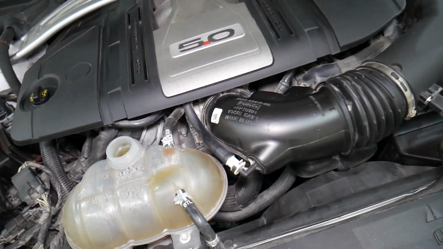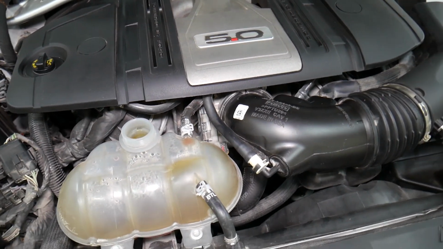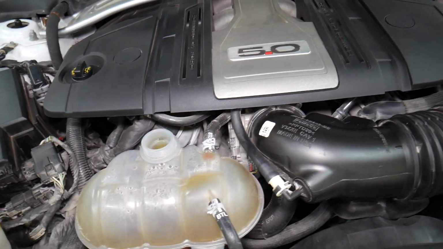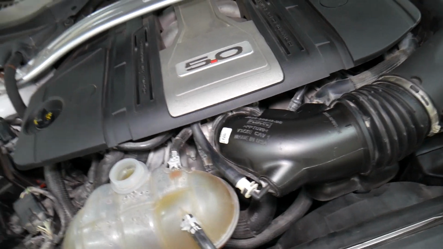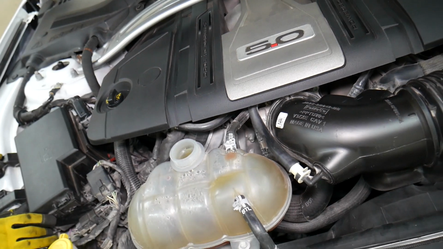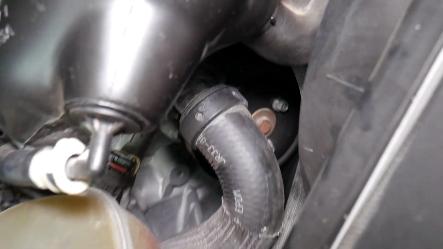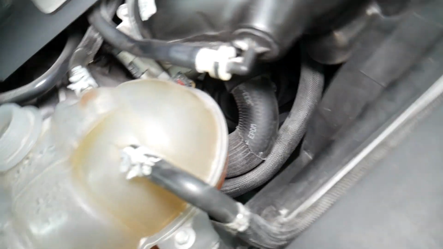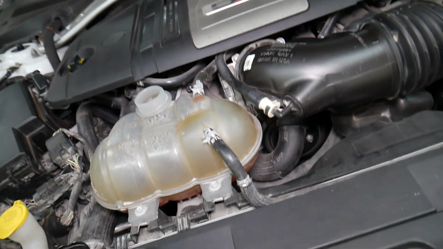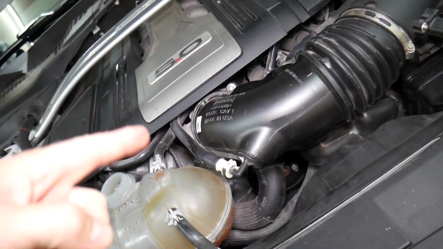Number two, it could be a thermostat that's stuck closed. A stuck closed thermostat can cause the engine to start overheating, and as a result the coolant may start boiling and you may get the impression that you have air bubbles. Number three, inspect the serpentine belt. A serpentine belt that broke can cause the water pump, which is right there, not to run, and as a result the car can start overheating and the coolant boiling. Next, it could be a bad water pump as well.